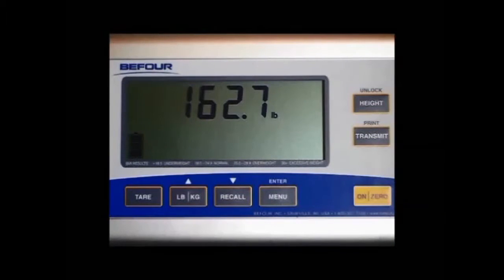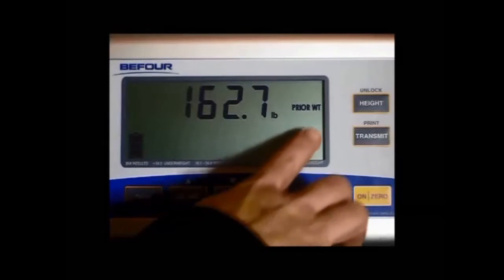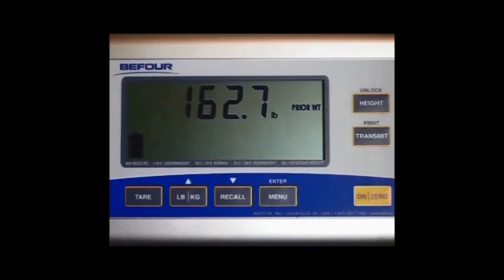If you need to recall the weight after the patient has already stepped off the scale, press your recall button on your console. You will see the weight of the last patient and the word prior weight. You can also recall the weight even after the scale has turned off. The weight of the last patient will remain until another patient has stepped on the scale.